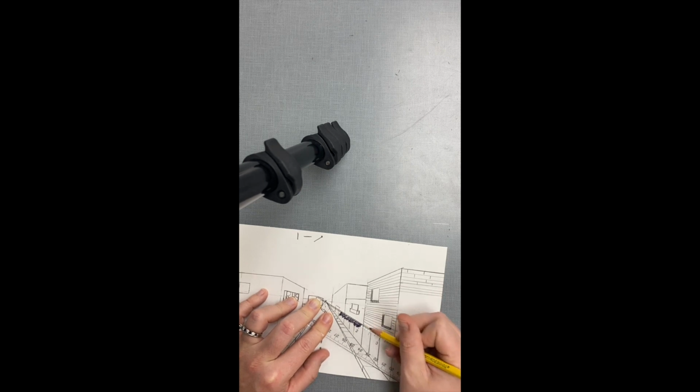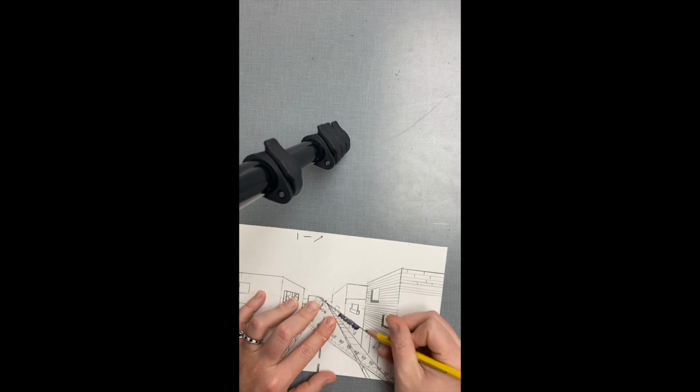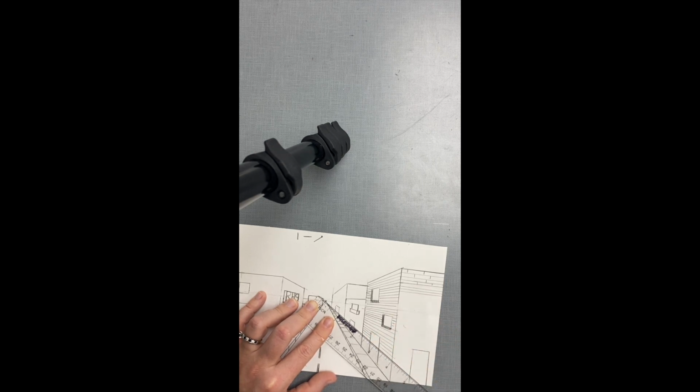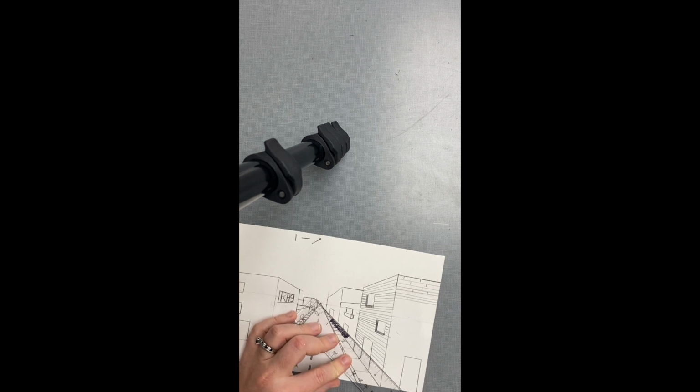And you don't have to make your brick lines this skinny. I just wanted to show you. You can make stone, you can make siding, all sorts of things. If you want me to show you how to draw something specific, we'll have time for that later on when we work on all these details in class.